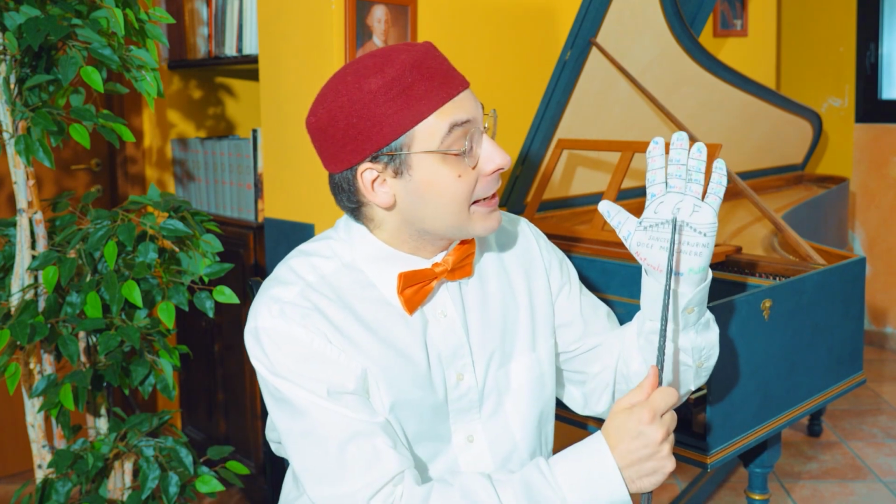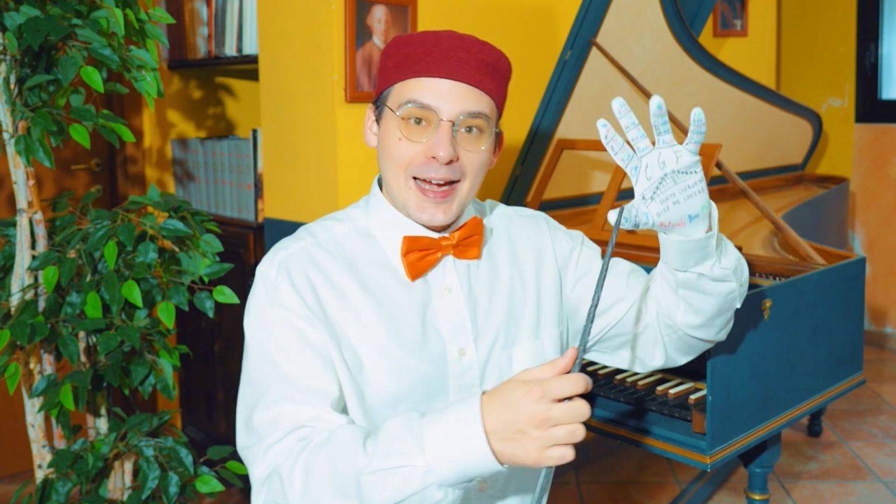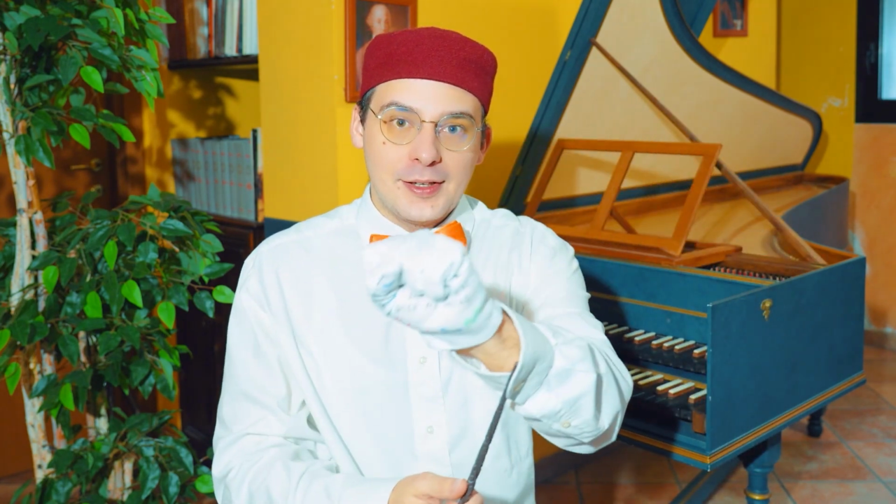Consider that this method has been used to teach music from the Middle Ages until the early 19th century. All the great musicians whose music captivates and moves us learned the basics of music starting right here, with a simple hand that I have drawn on a glove, which encapsulates all the elements of music: the great scale, hexachords, clefs, notes, and melodies.